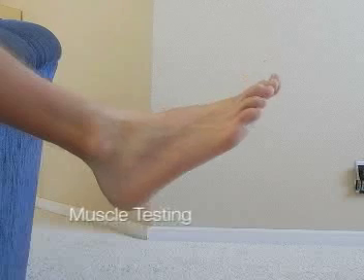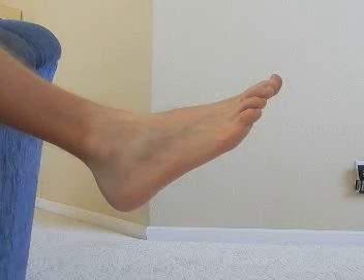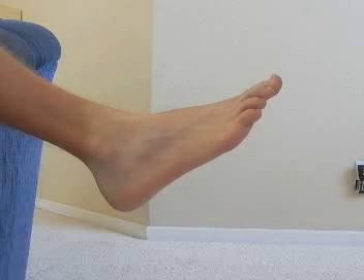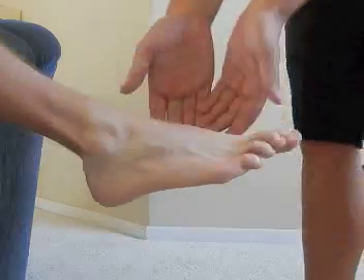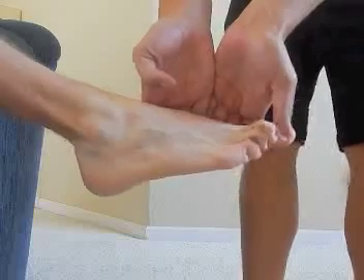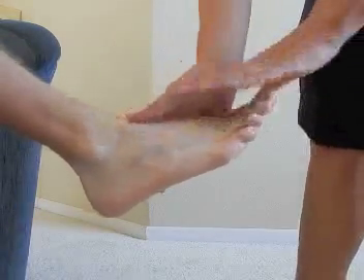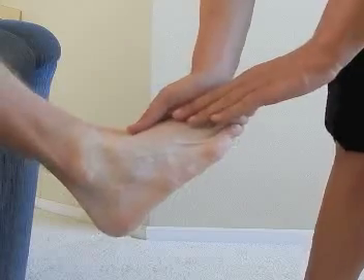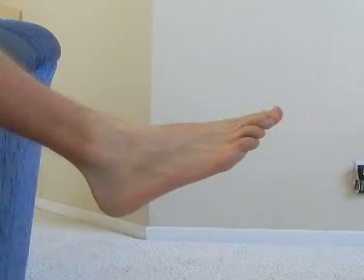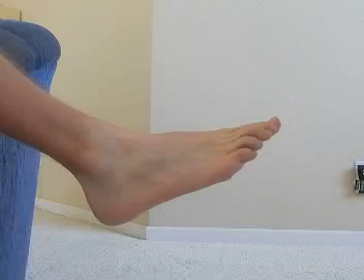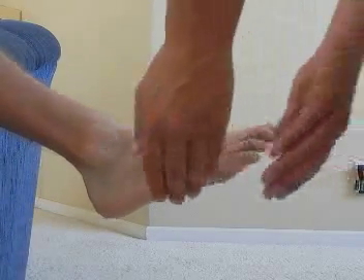Okay, now we're going to do the muscle testing for the ankle. We're going to start by testing the posterior tibialis, with the foot in plantar flexion. I'm going to resist the patient's attempt to invert the foot. Okay, next we're going to do the anterior tibialis. While they're still going to have their foot plantar flexed, attempt the resistance to invert and dorsiflex at the same time. Okay, next we're going to check for the peroneus longus and brevis. While the foot is in plantar flexion, resist the patient's attempt to evert the foot.